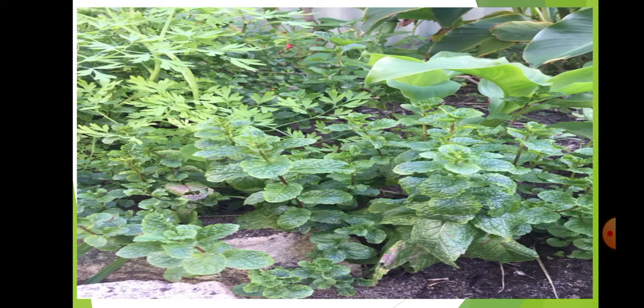So for this kind of plants, as you can see now, the plants are very small in size. They have no branches, there is only one stem. And if they have branches, then there are not many, only a few branches. So these kinds of plants are known as herbs.